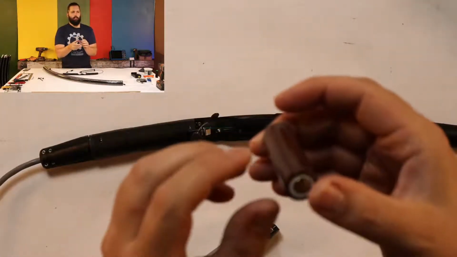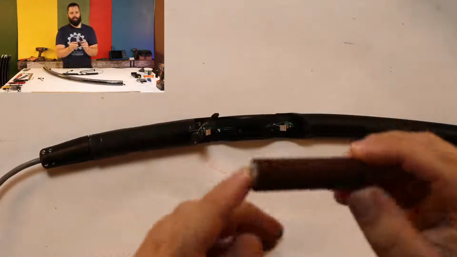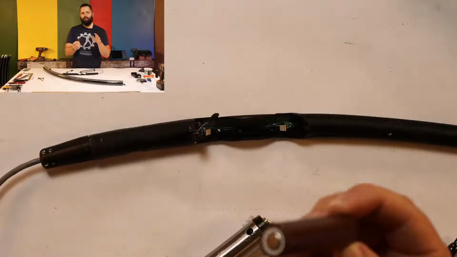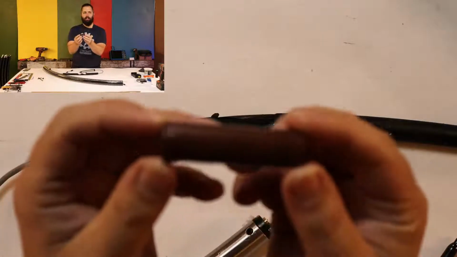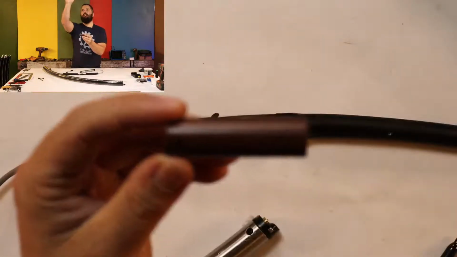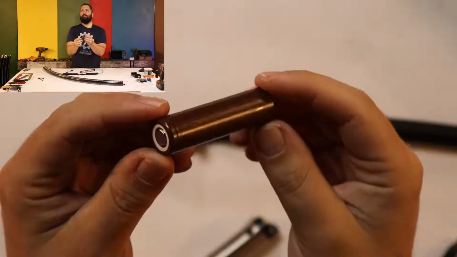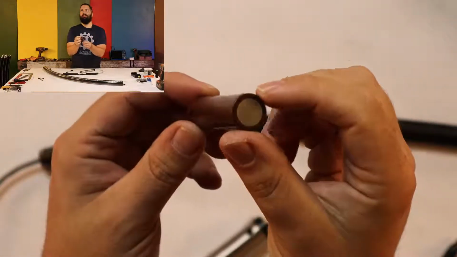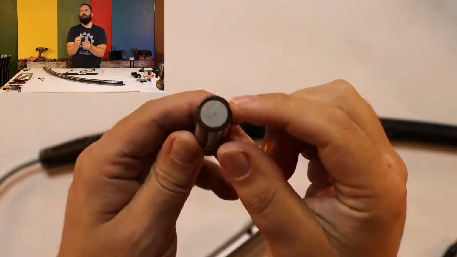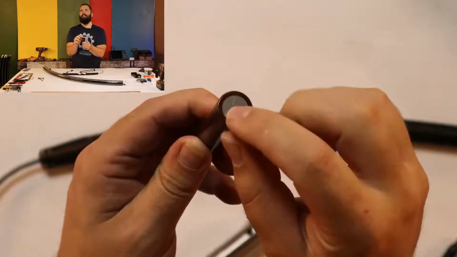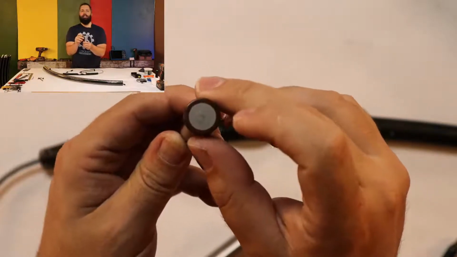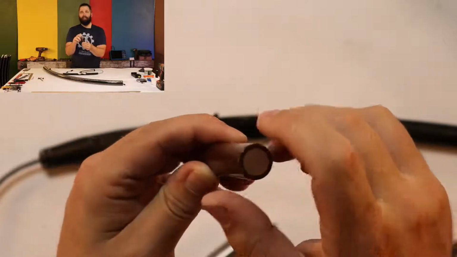So here's our battery. Both sides are pretty flat on these batteries, so it's not as easy. Can I keep focus on this? There we go. So it's not super easy to remember which side is positive and negative, but this side that is completely flat and featureless, that is the negative side of the battery.